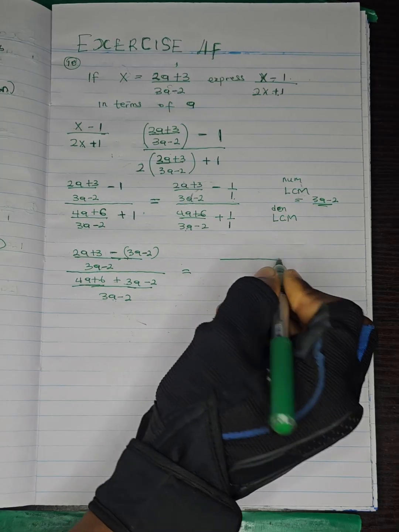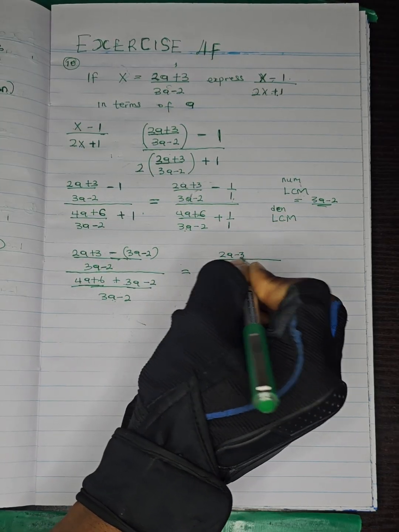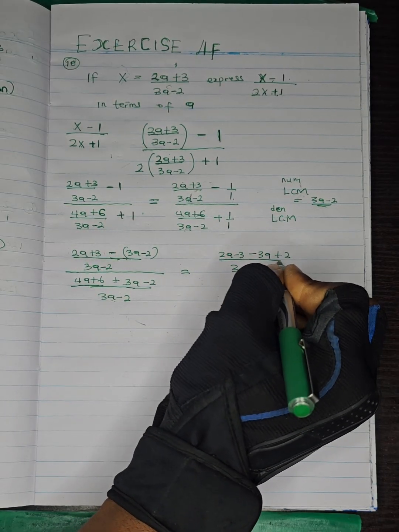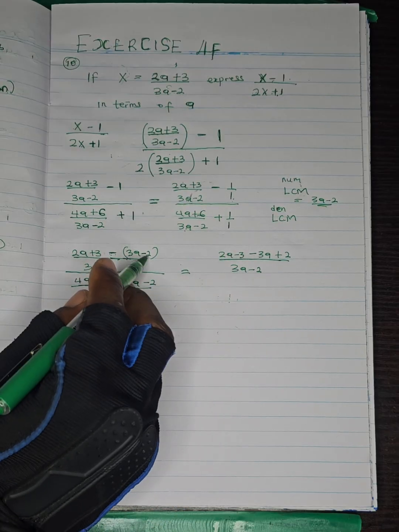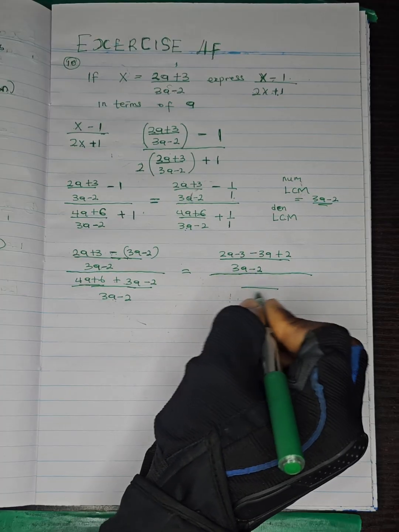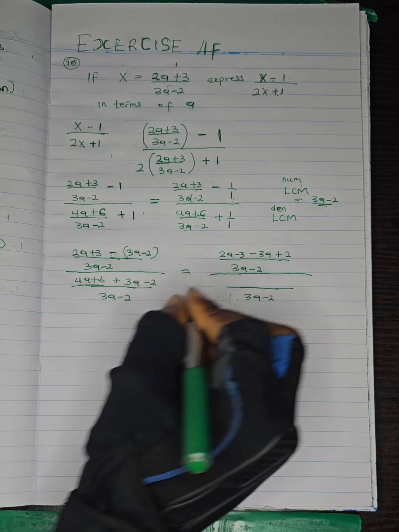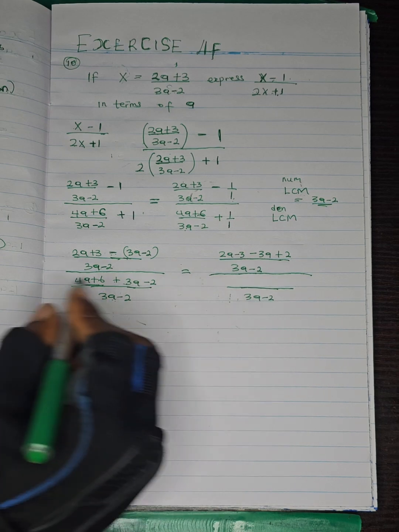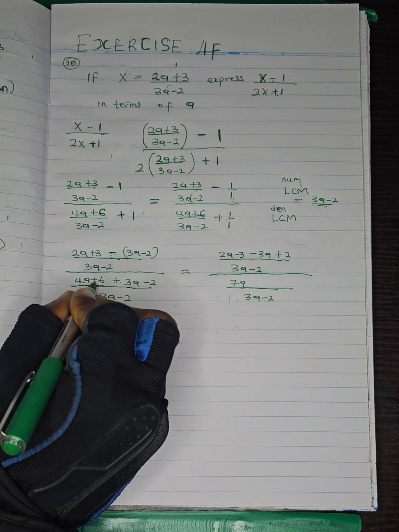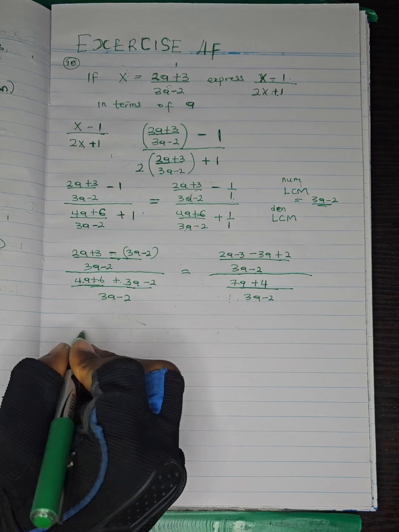So for the numerator, we have 3a minus 2, 2a minus 3. We open up the minus sign. It will be minus 3a plus 2, because minus times minus is plus. Or you go to the denominator side of it, I have 3a minus 2. In this case, it's the same thing, so all we need to do is to add: 4a plus 3a is 7a. 6 minus 2 is what? Plus 4.